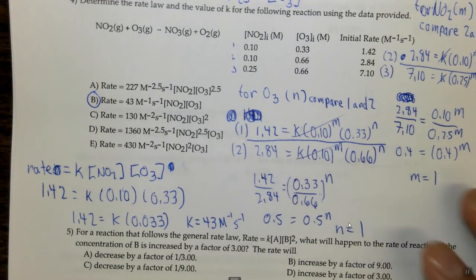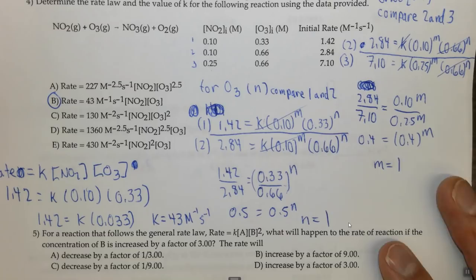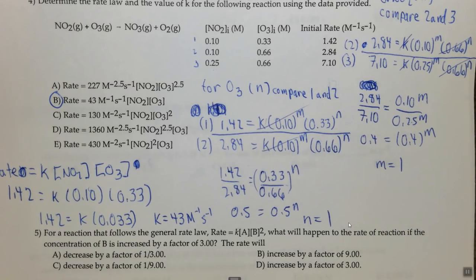So this is how you can complete this problem. This is a very challenging problem, which is a lot of work.